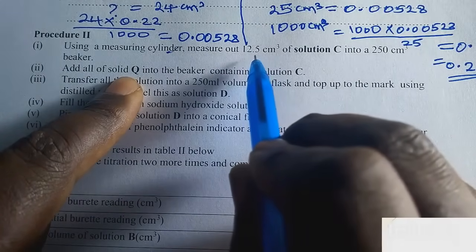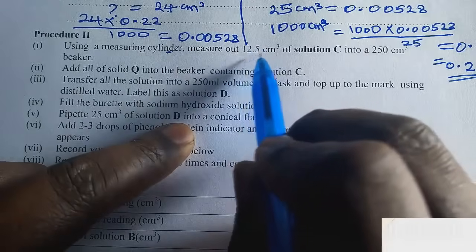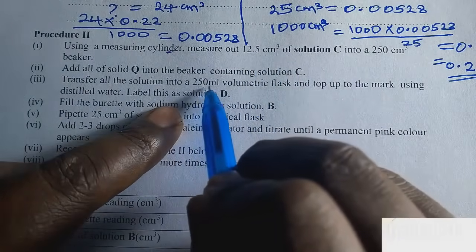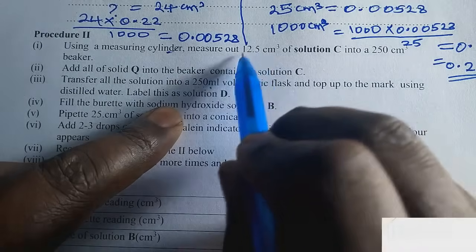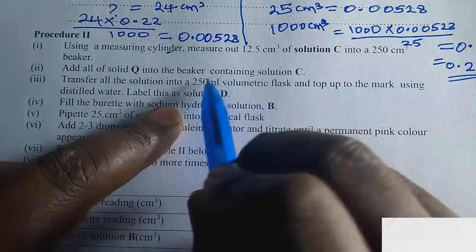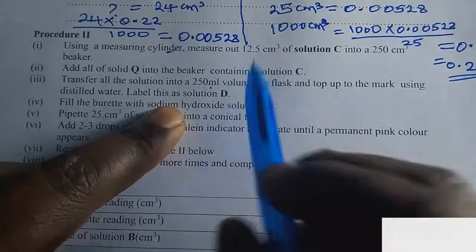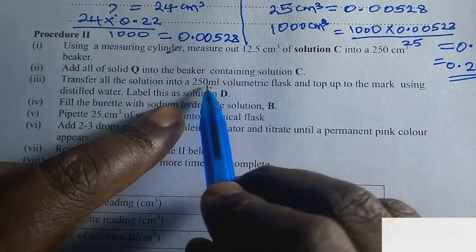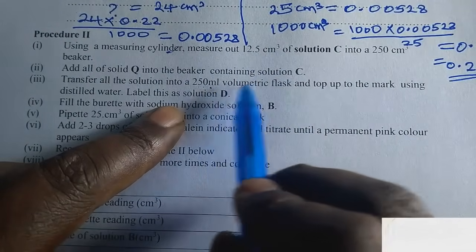Then we are going to transfer this 12.5, the remaining solution, the mixture after the reaction, into a volumetric flask of 250. Then we top up to 250.